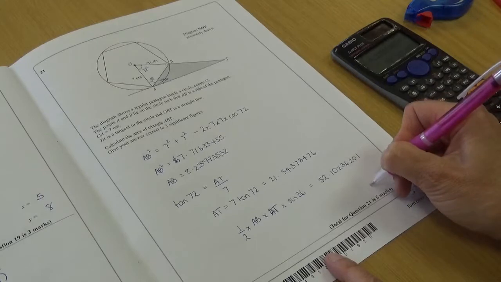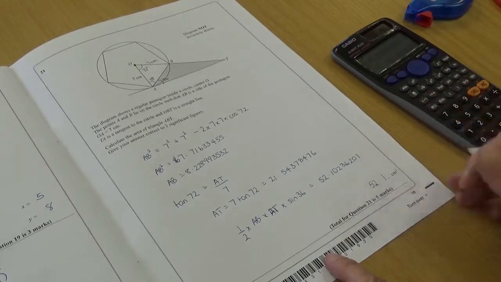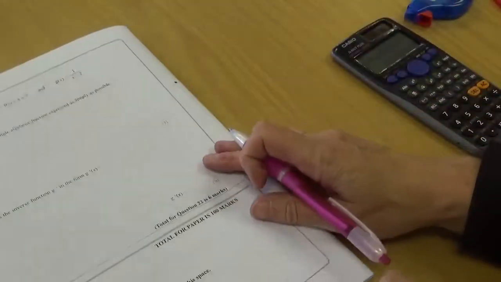That gives 52.1023621, which we can round to 52.1.